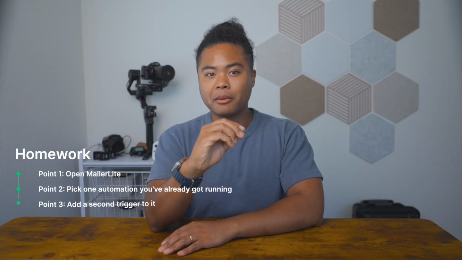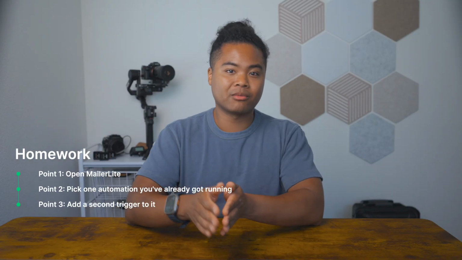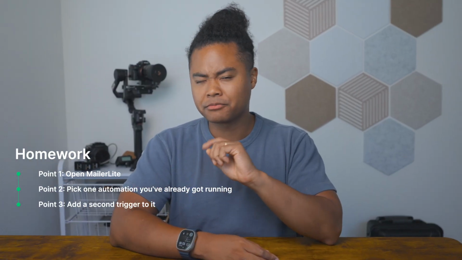Here's the thing though, I can explain this stuff all day, but it doesn't mean anything until you actually build it. So here's your homework. Open MailerLite, pick one automation that you've already got running, and add a second trigger to it. Just one. See what happens to your entry rates over the next week.